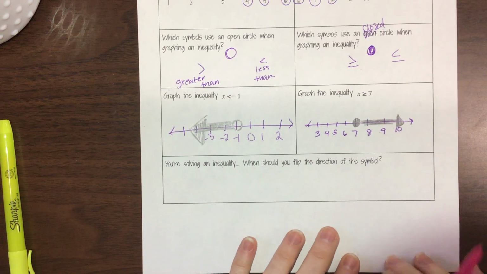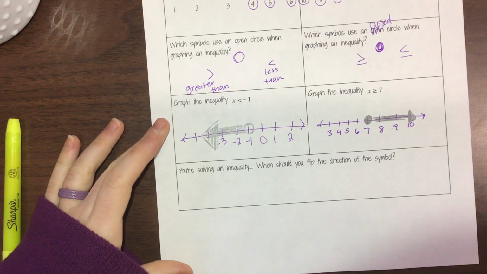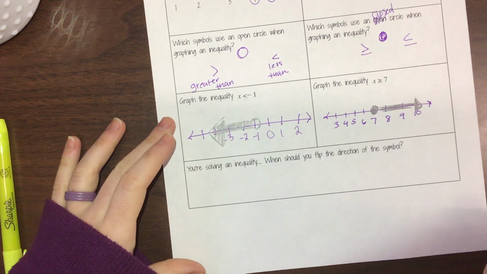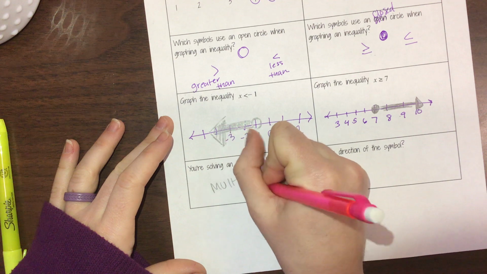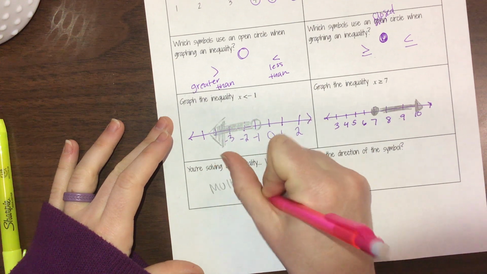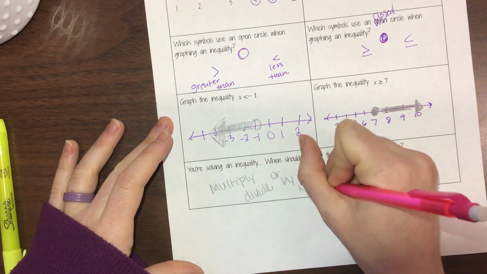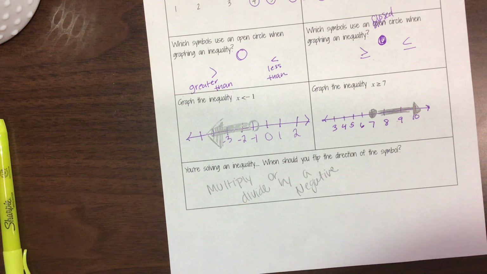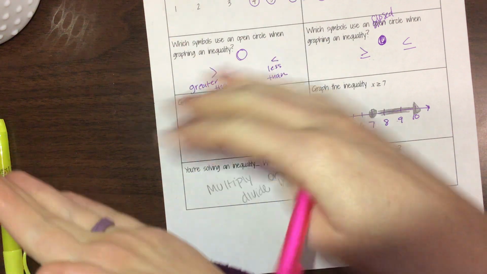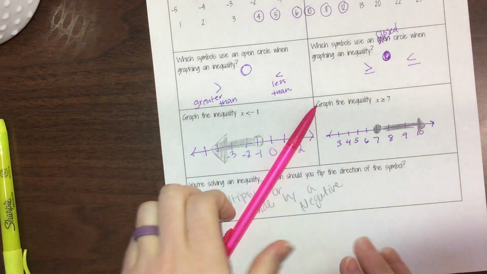Okay, solving an inequality. You flip the direction of the symbol when you multiply or divide by a negative. Okay, so if I multiply by a negative or I divide by a negative while solving, it changes from this way to this way.